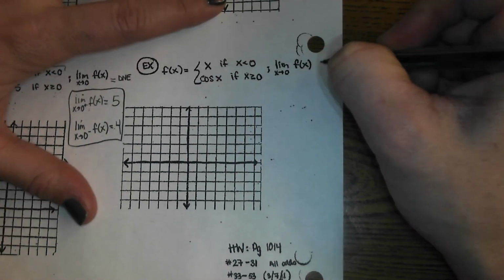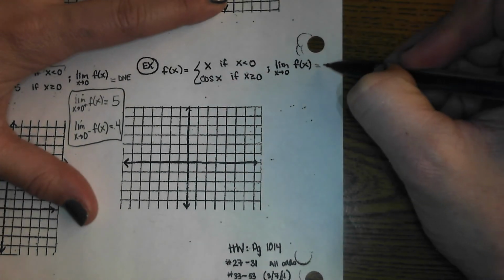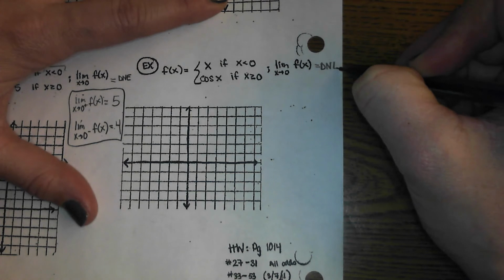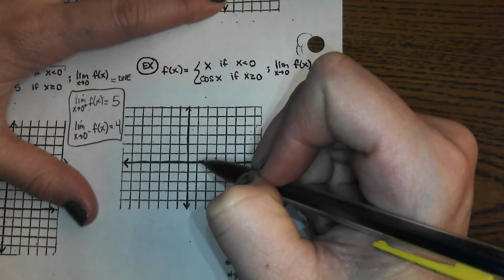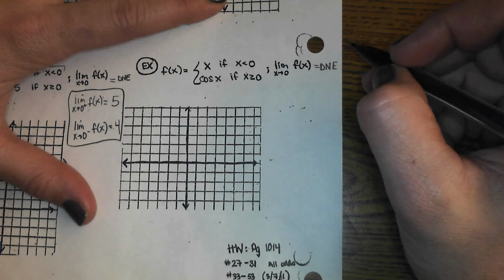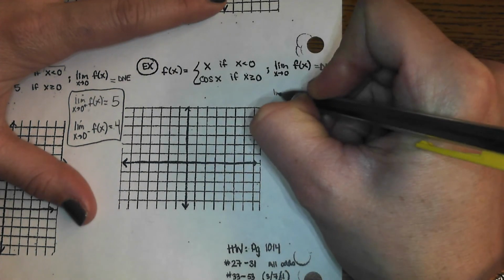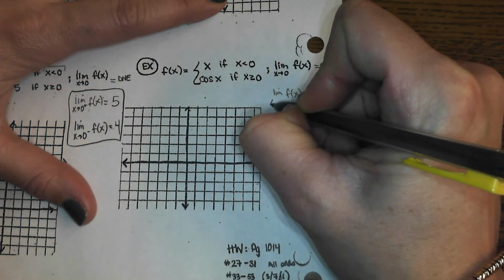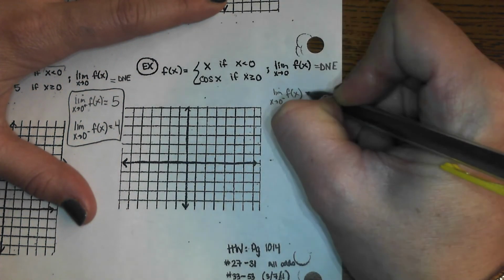Bridget, what'd you get? Does not exist. Okay, did you evaluate it coming from the left and from the right? Okay. Nate, what is the limit of this function as x approaches 0 from the left?